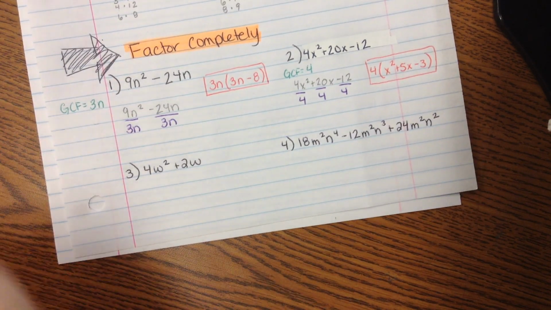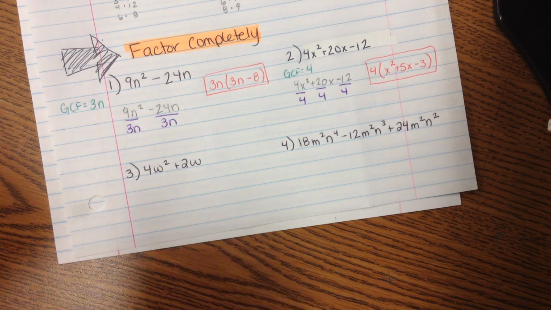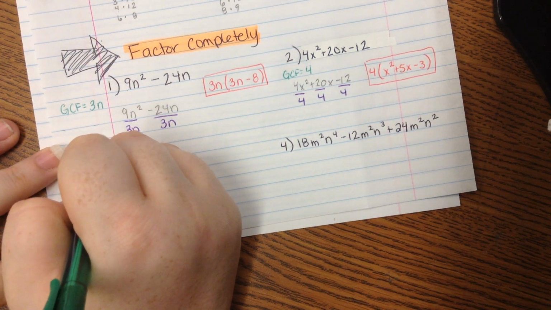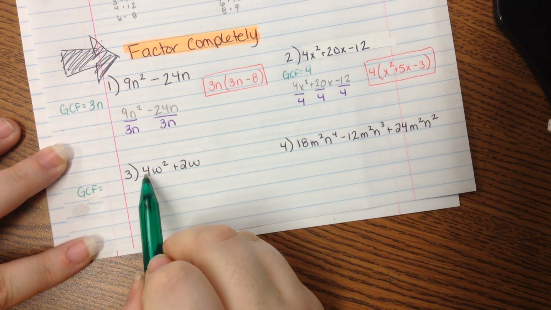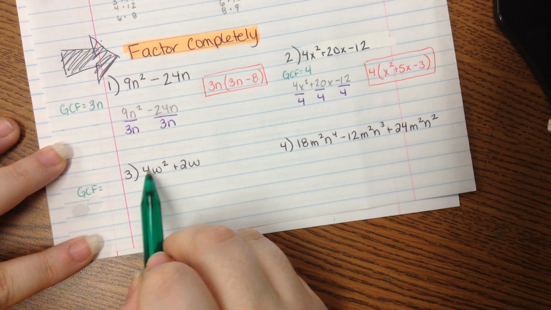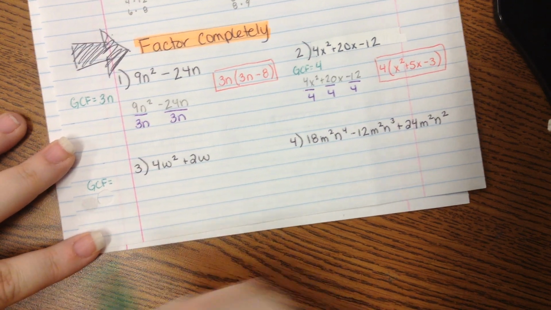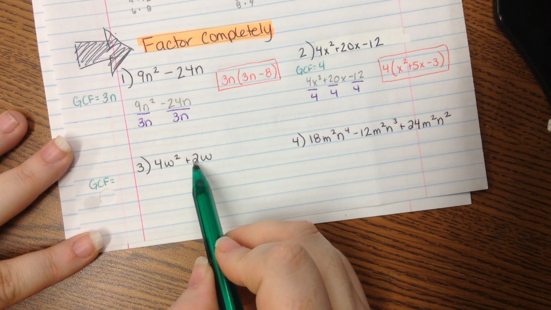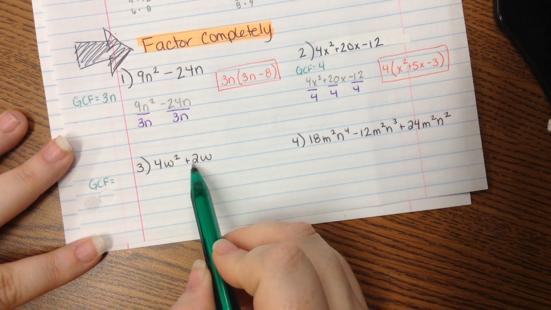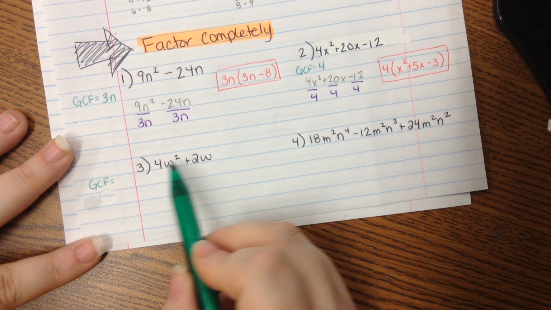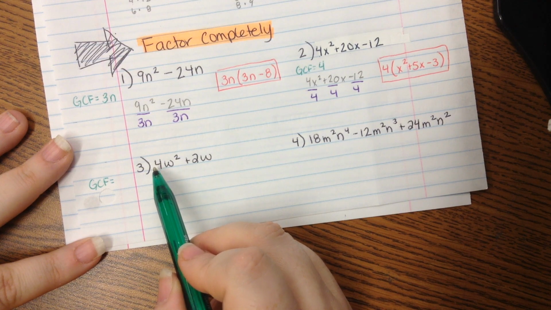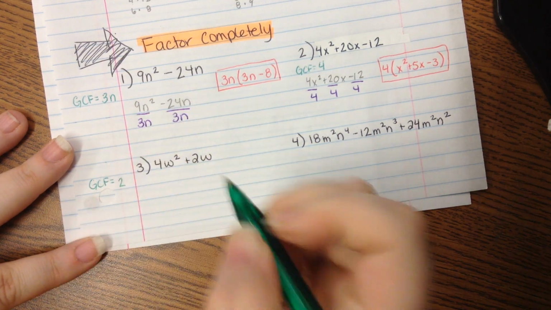Number 3, again, we're going to do our GCF. We're going to write out our GCF. You can see that both of these have a number, a 4 and a 2. I just look at the smaller number, 2. We know that factors of 2 are 1 and 2. The largest one is 2. 4 can be divided by 2, so GCF so far is a 2.